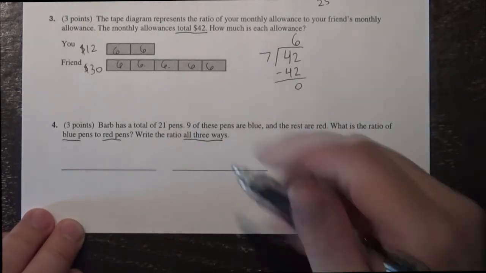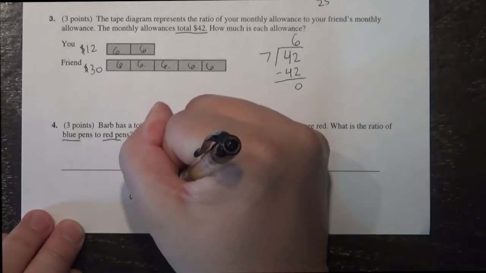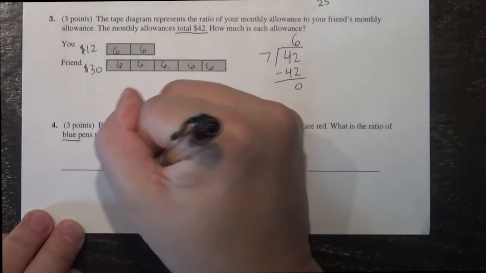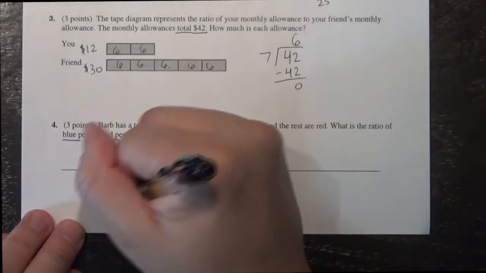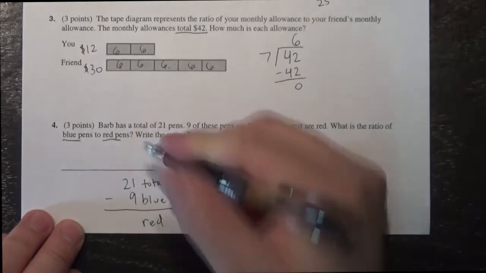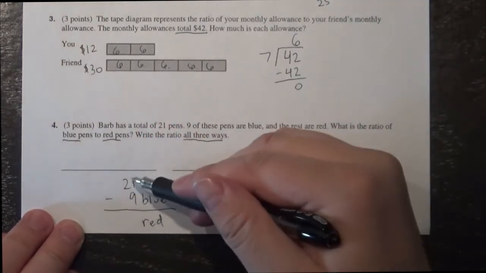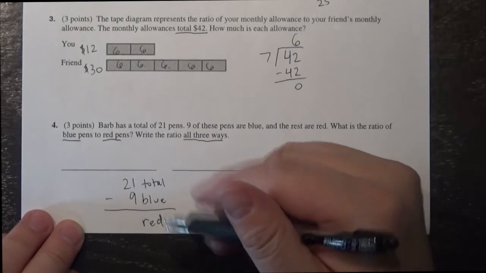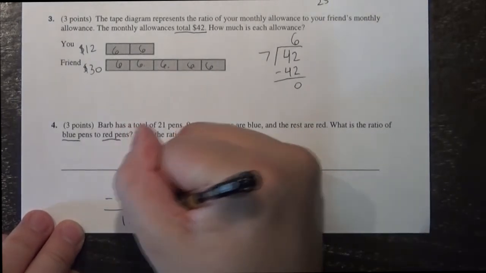9 of them are blue. So if 9 are blue, and then 21 total, that means if I subtract, I'm going to figure out how many are red. So 21 minus 9 is going to leave me with 12.